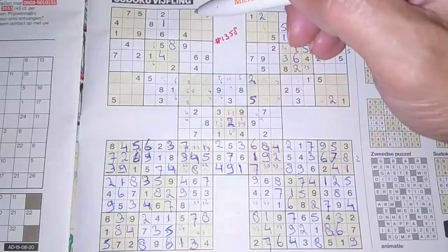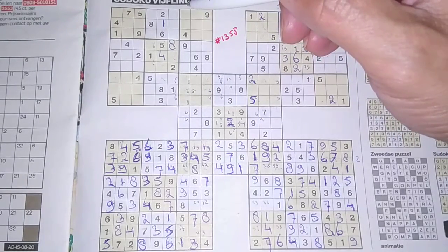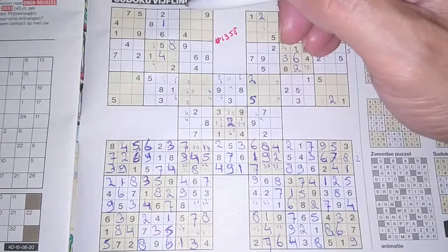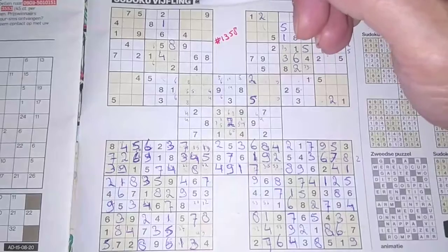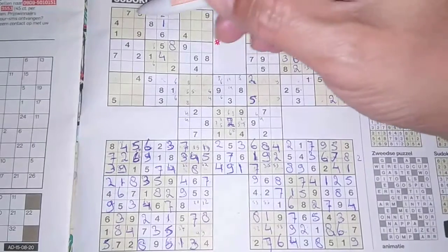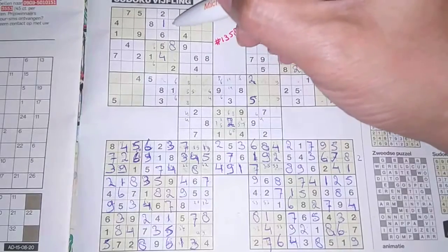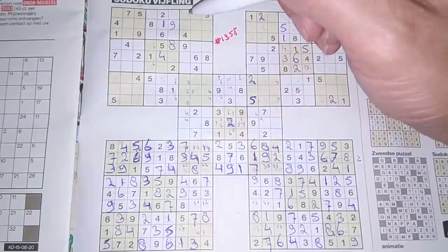Alright. 2, 1. 9 in this row, 9 in the third row, so the row between. The only place for the 9 should be there.